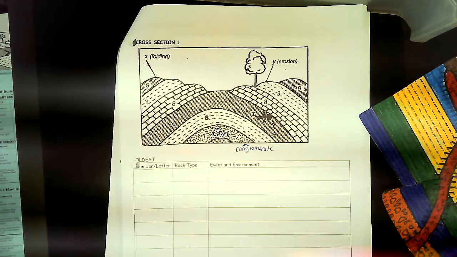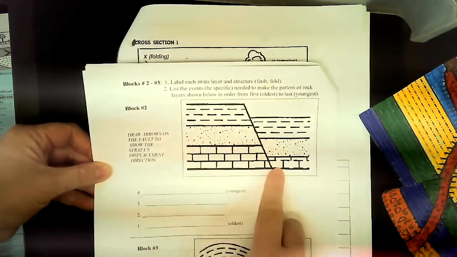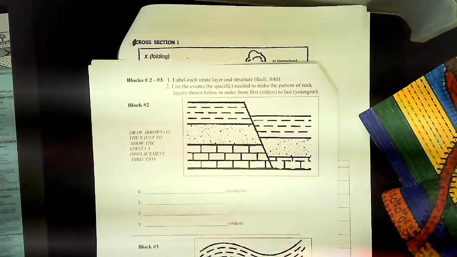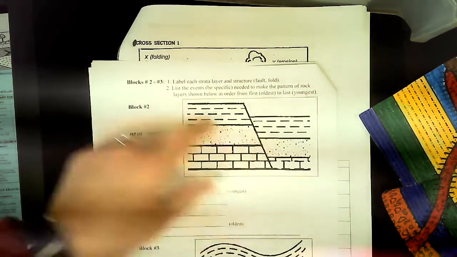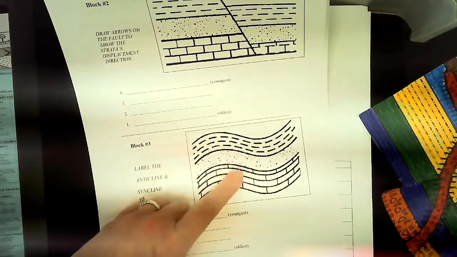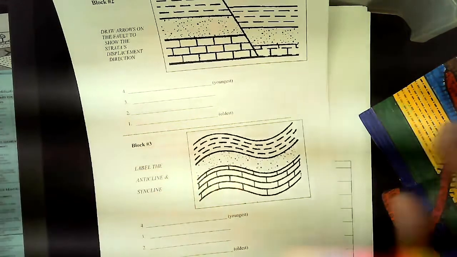So going back to lab, if you've been there already, this is how a fault's going to be represented. So the layers are going to be broken and shifted around. So it's like somebody took the rock layers, broke them and moved them. That's a fault. So this is more like what we're looking at. What's that? That's a fold, a curve.